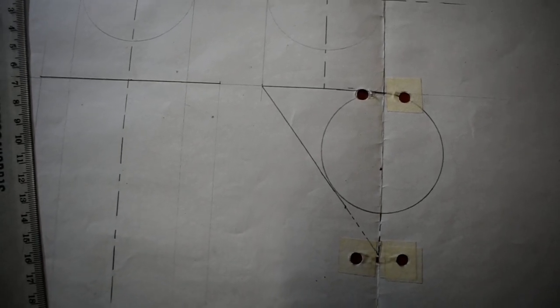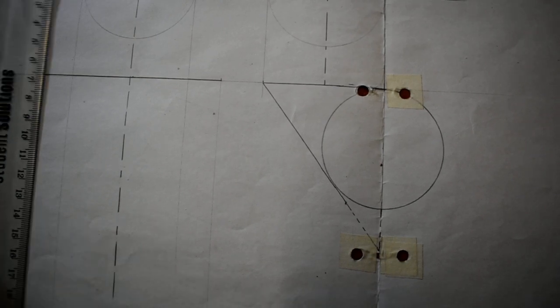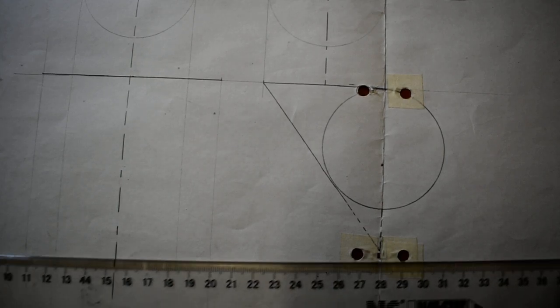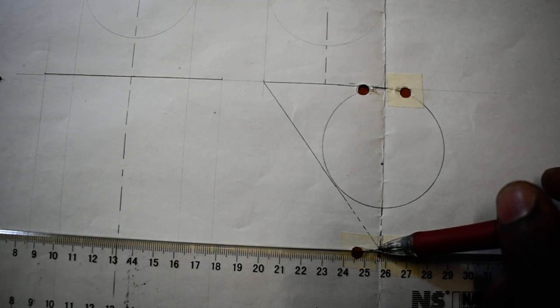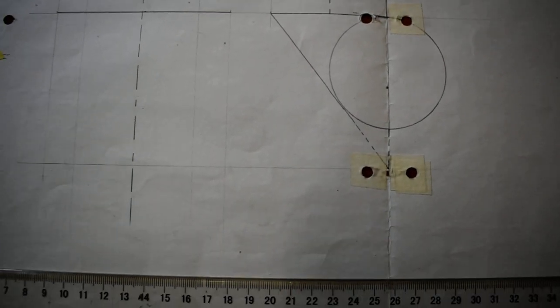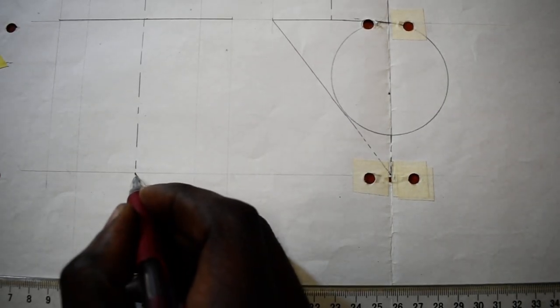Yes. This apex point of mine is in a bad state. Okay, so now I'm going to take this apex point of mine horizontally towards my front view. You understand? Towards my front view, which is this one. So the apex point of my front view is that one.